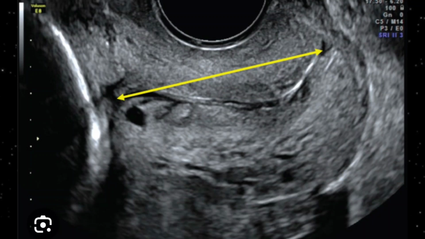So far as its width is concerned, you have to drag the cursor in a longitudinal way. In a longitudinal way, you put the cursor from up until down and take the measurement. This measurement should not be less than 2 centimeter, because so far as the width is concerned, it should be more than 2 centimeter.